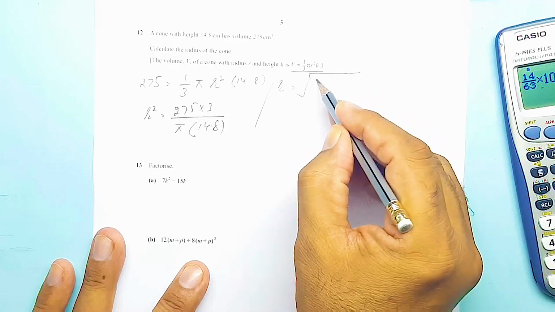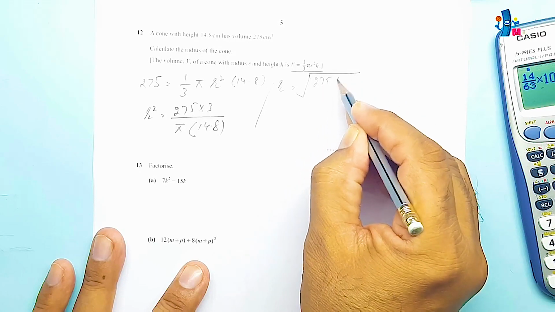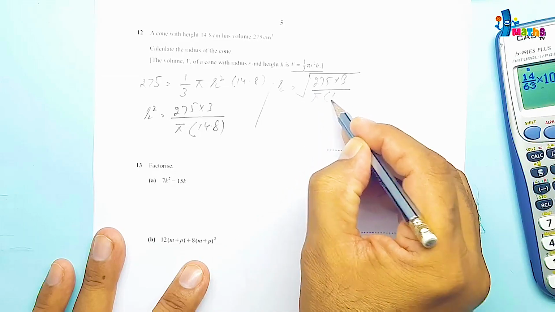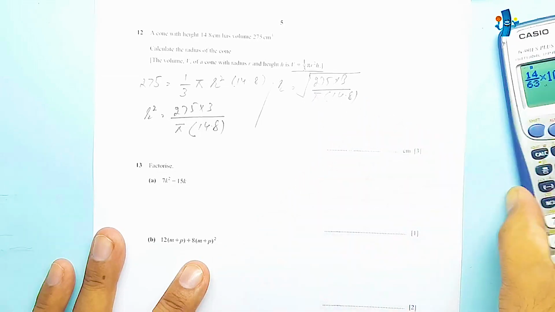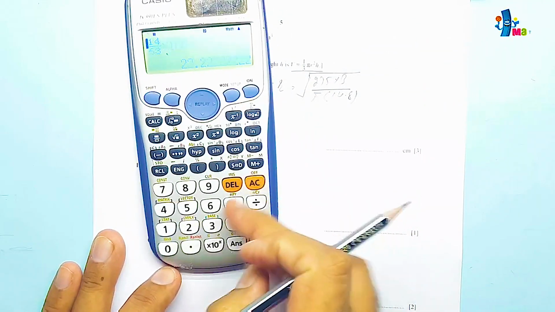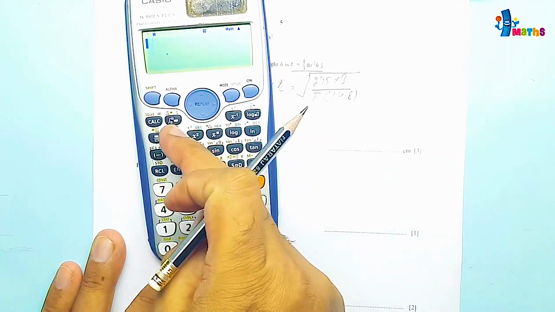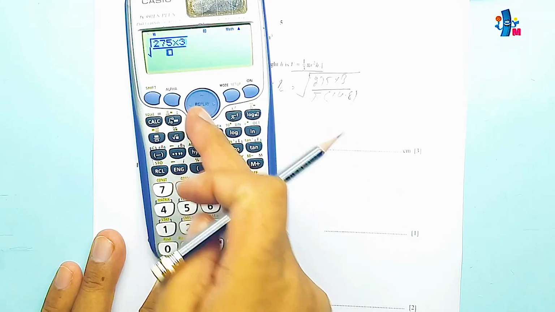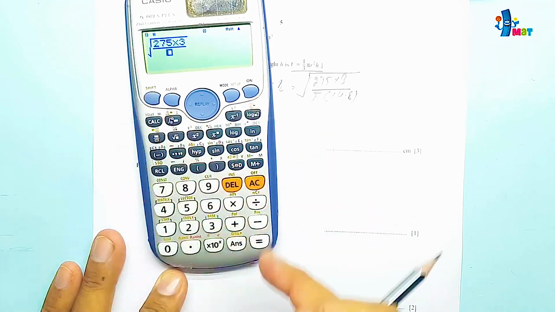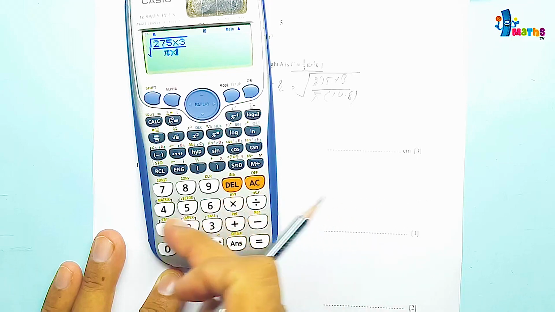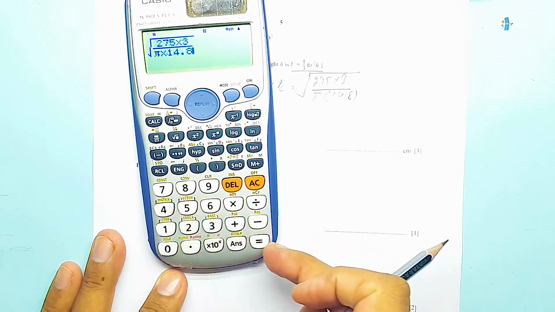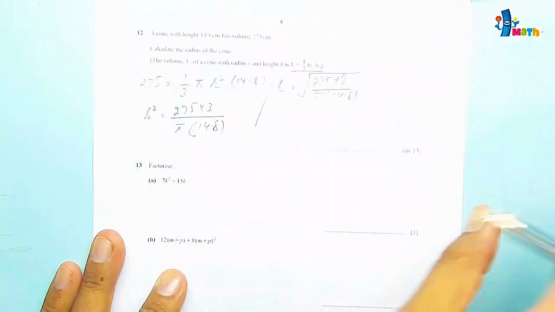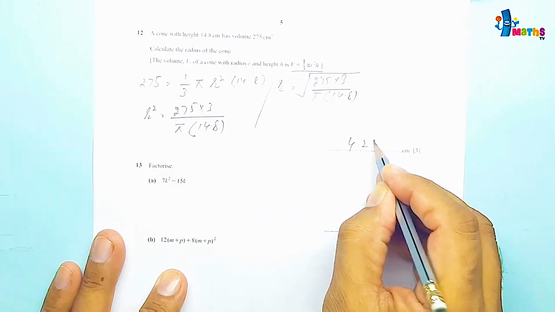So root of 275 into 3 divided by pi into 14.8. So we will calculate the fraction 275 into 3 divided by pi multiplied by 14.8. So this will be equal to 4.21. So the answer will be 4.21.